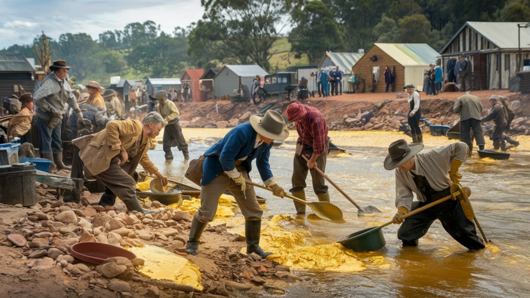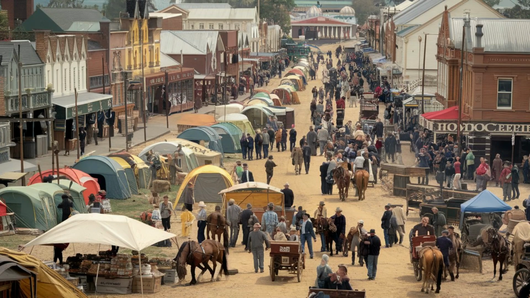The gold rushes had a profound impact on Australia's economy and society. While some struck it rich, most did not, but the influx of new settlers, particularly from Europe, China, and the Americas, contributed to Australia's growing diversity. Immigrants brought new skills, cultures, and ideas, enriching the colony's social fabric.